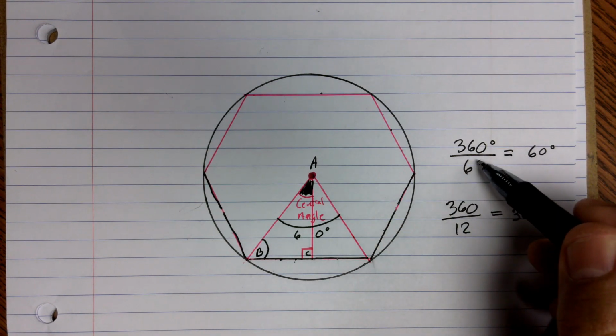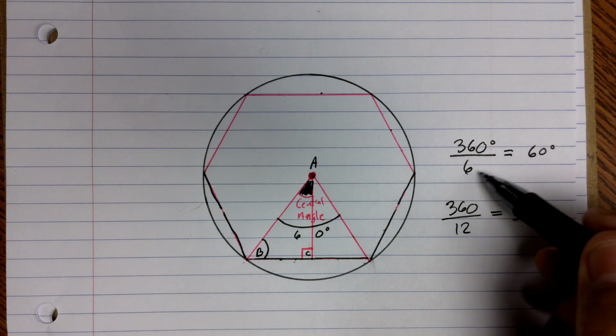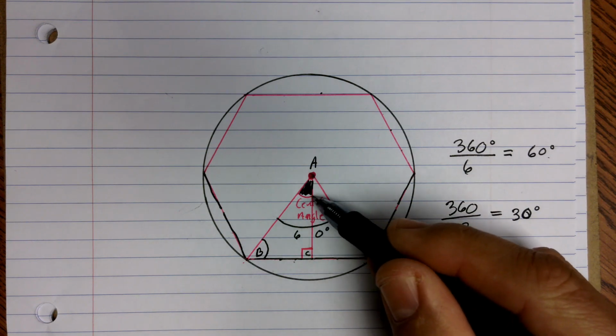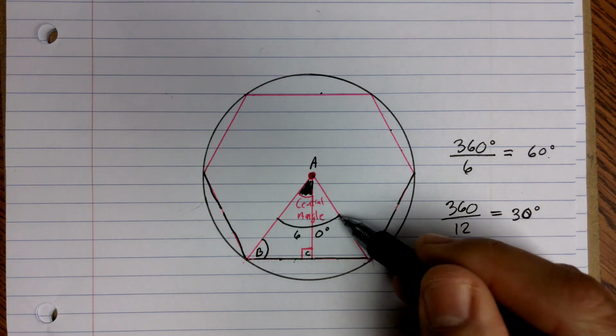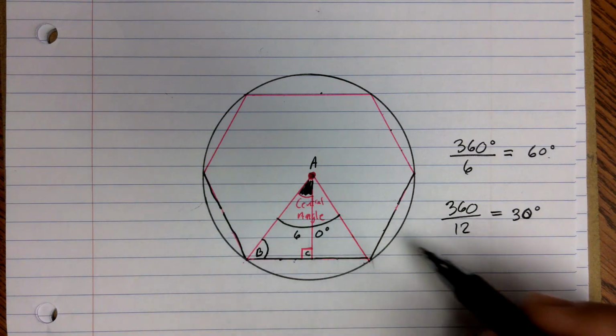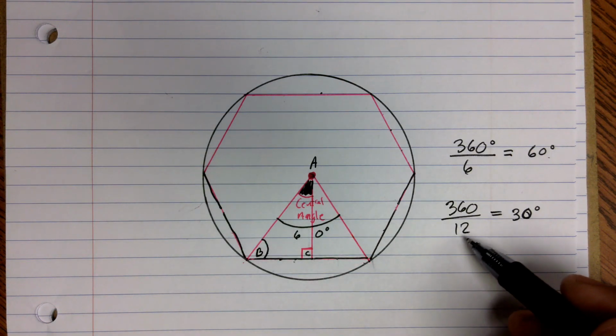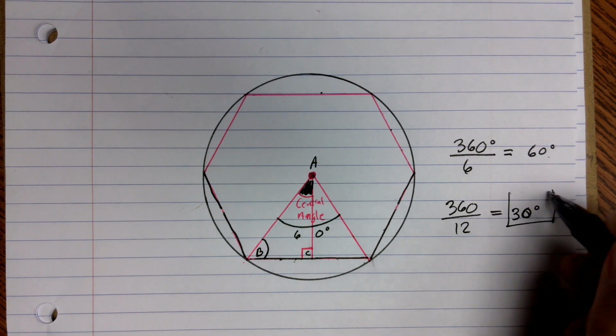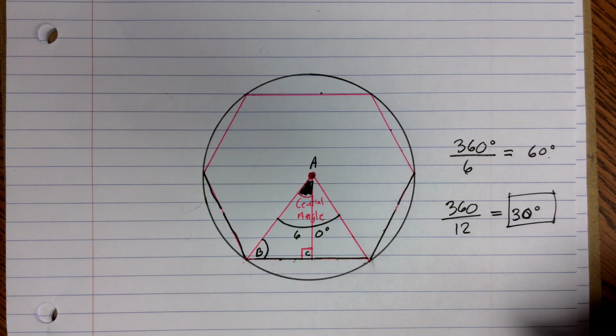So whether you do 360 divided by 6 and then cut that number in half to get half of a triangle angle, bisecting that large central angle, you could just simply take the number of sides you have on the polygon, double it, and then divide 360 by that number, and it gives you the value that you're going to need to use in that trig ratio. So let's go ahead and apply this idea to the problem.